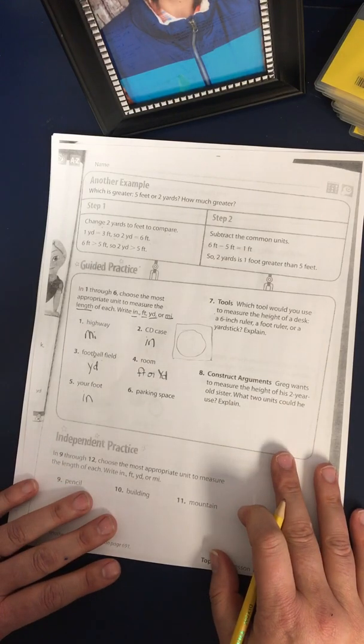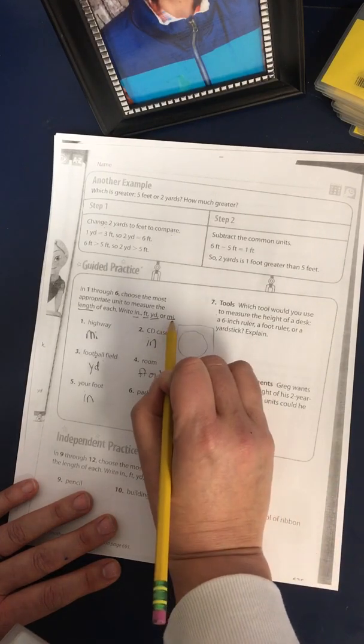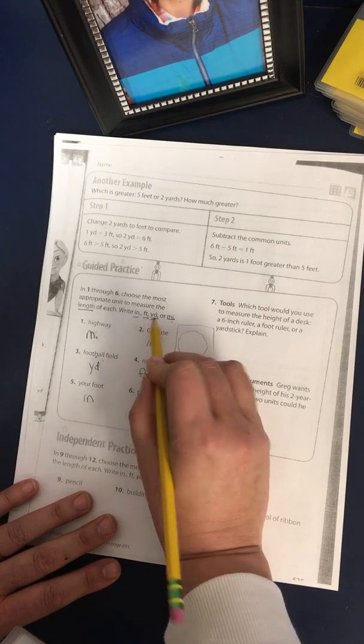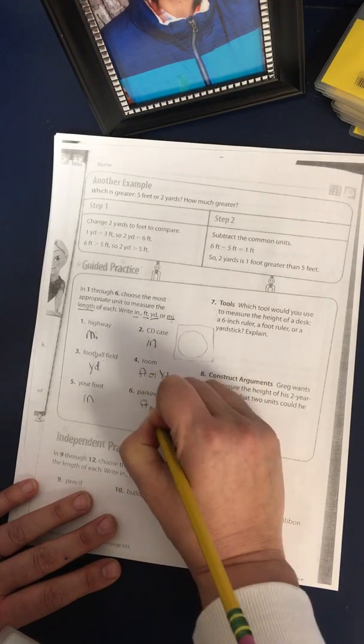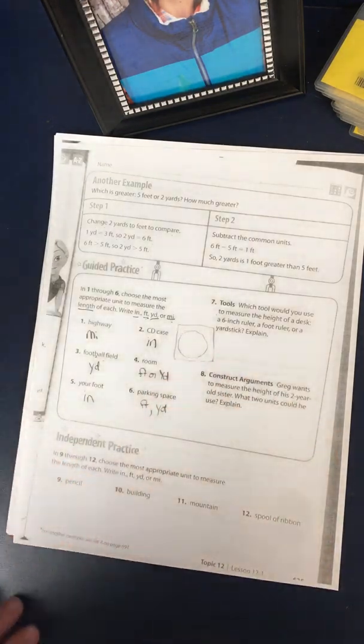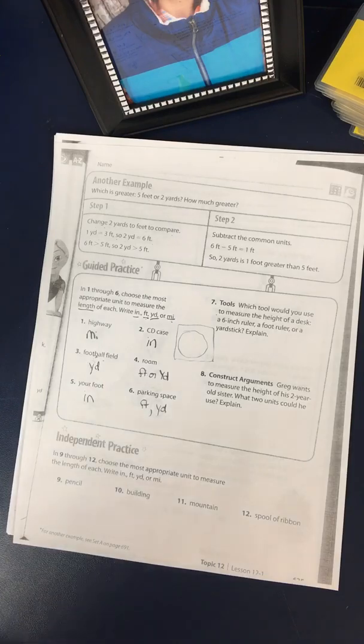And a parking space where your parents park their vehicle. Well, we're not talking about the road, so we're not thinking miles. Feet might be kind of small, but you could use feet, but probably yards. So I would take either of those answers, feet or yards. Okay?